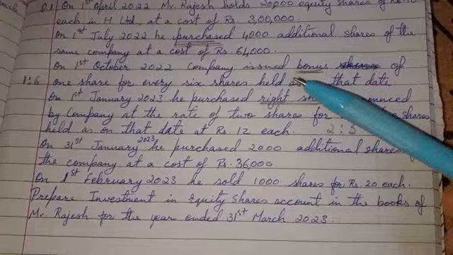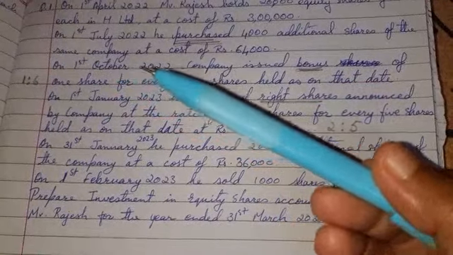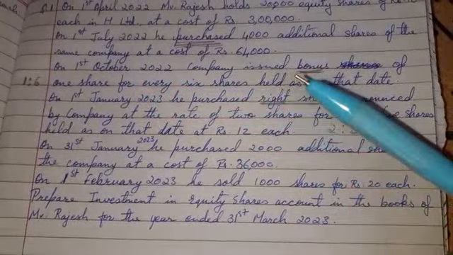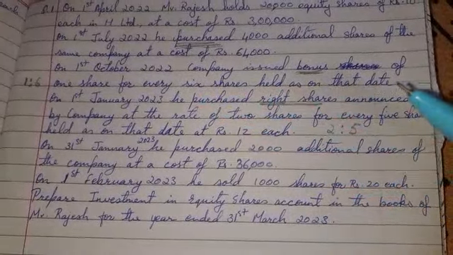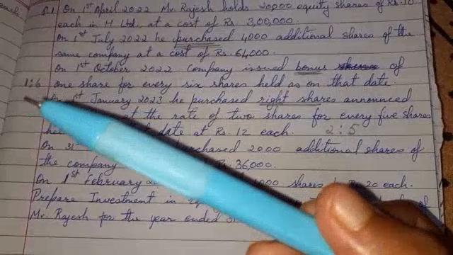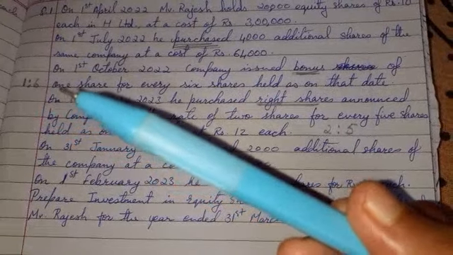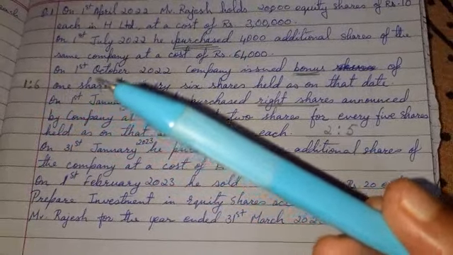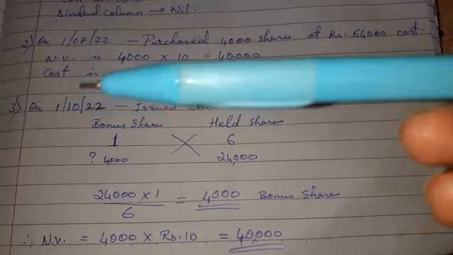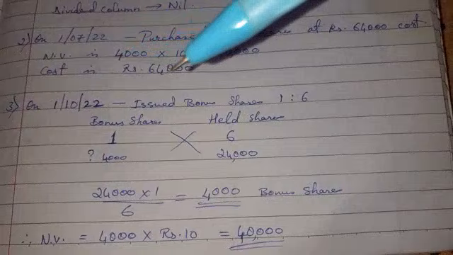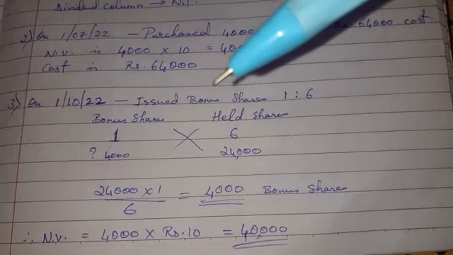The third transaction happened on 1st October 2022. Company issued bonus shares of 1 share for every 6 shares held as on that date. So we have the ratio of bonus shares. As per that, we will see how many shares we are supposed to get. Now this working note number 3 is going to be about the issue of bonus shares, that is how many bonus shares we are getting.